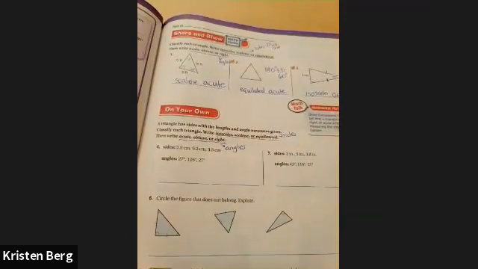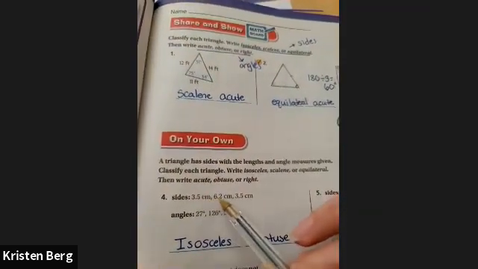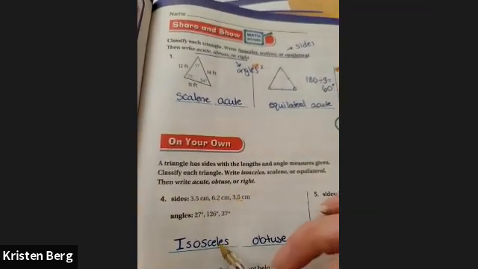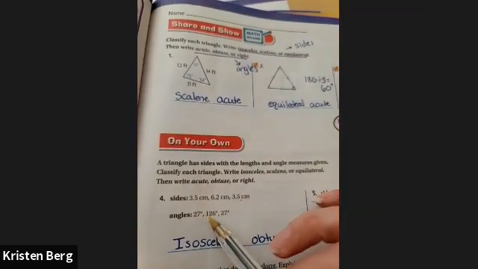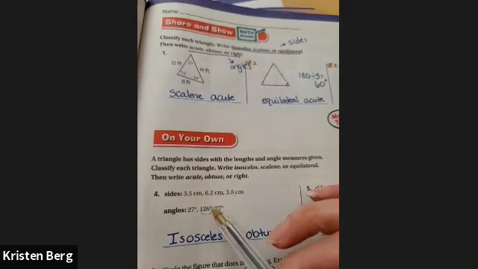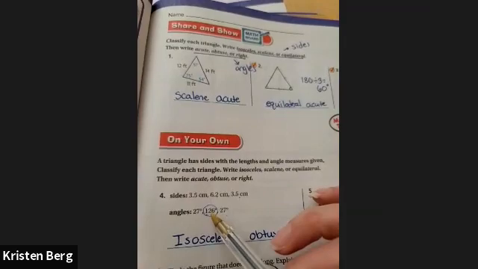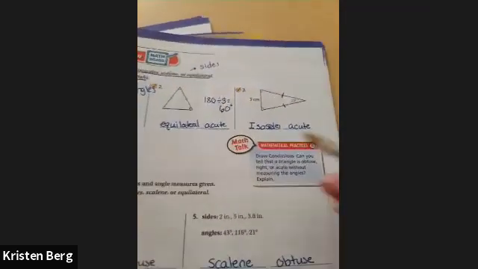Okay, so if you looked here, you should have looked at these sides. Well, there are two that are the same, so it is isosceles. And then here it was 27, 126, and 27. So therefore, one of them was larger than 90 degrees, so it is automatically an obtuse. So it is an isosceles obtuse triangle.